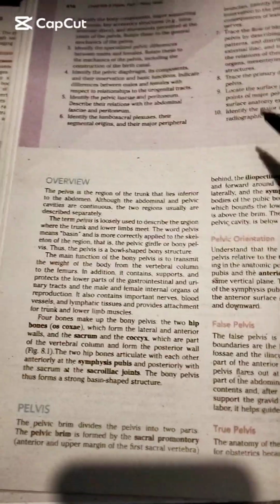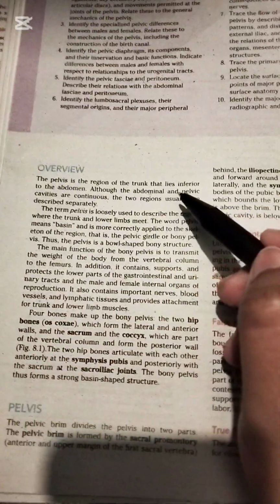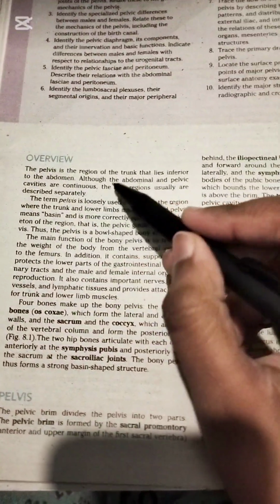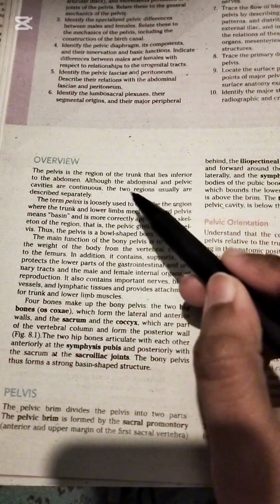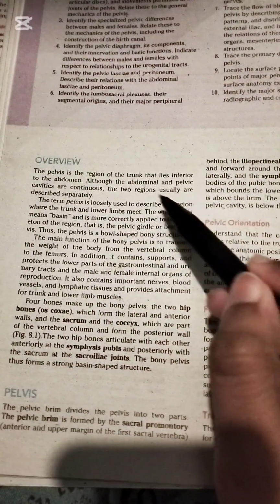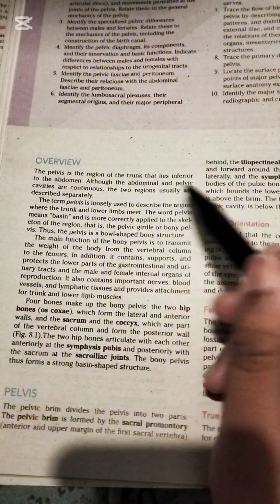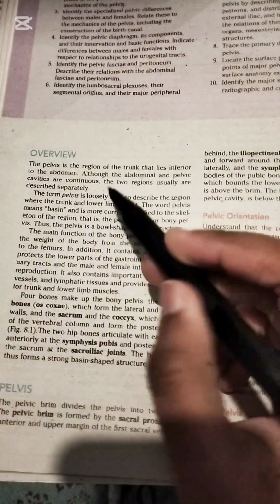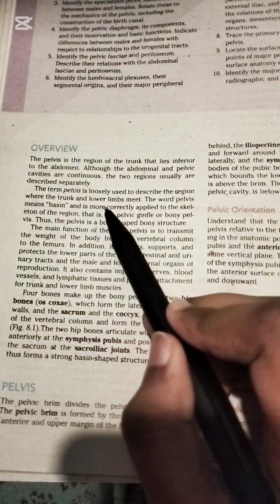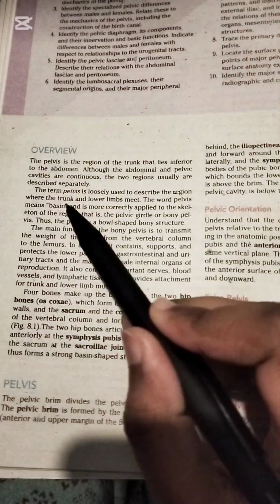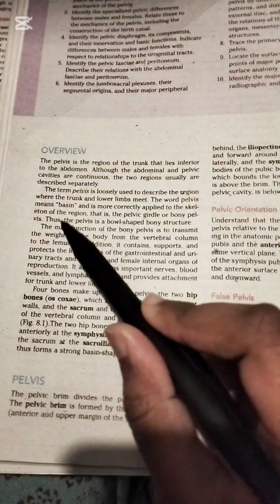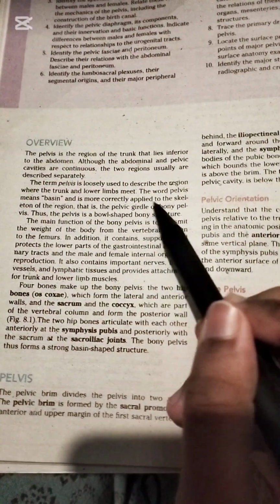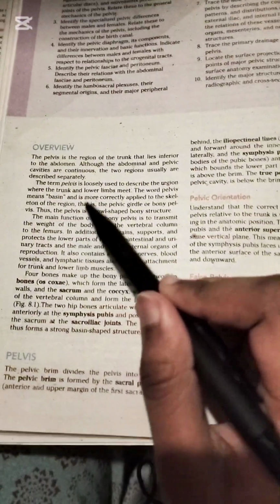Now let's talk about the pelvic walls. So the pelvis is in the region of the trunk that lies inferior to the abdomen. Although the abdominal and the pelvic cavities are continuous, the two regions of the abdomen and the pelvis usually are described separately. The term pelvis is loosely applied to describe the region where the trunk and the lower limbs meet. The word pelvis means basin, so it is more correctly applied to the skeletal region, that is the pelvic girdle or the bony pelvis.